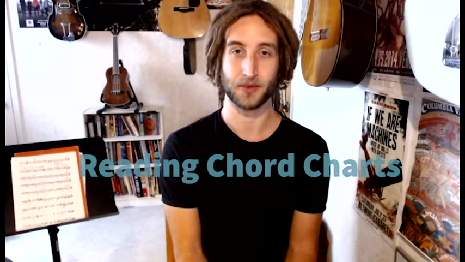Chord charts are a really great way for any player to begin to learn how to play chords without having to read music or tablature. Chord charts continue to be indispensable as a tool to learn how to play different voicings on our instrument. Our typical chord chart looks like this.